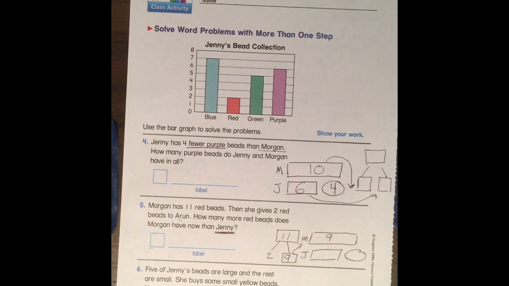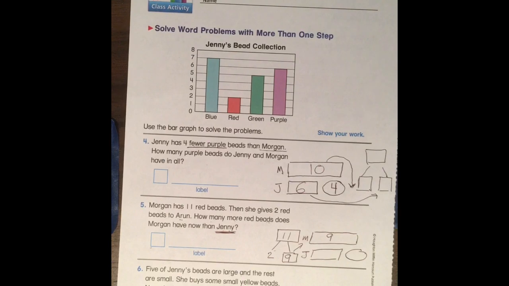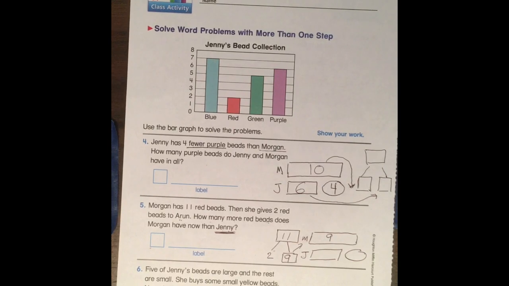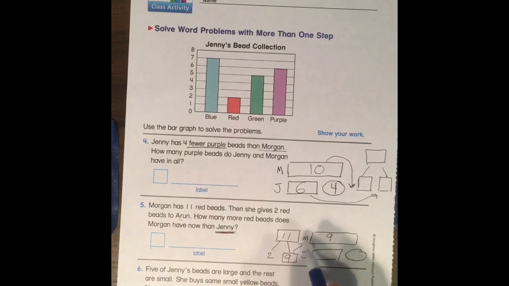Number 5. Morgan has 11 red beads, then she gives 2 red beads to Arun. How many more red beads does Morgan have than Jenny? So again, we have Morgan, and she gives 2 red beads to Arun, so her new total now is going to be 9.